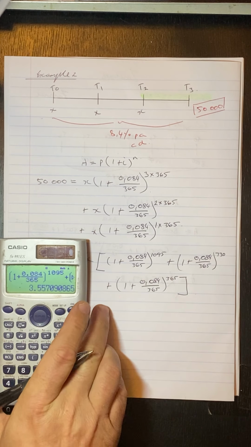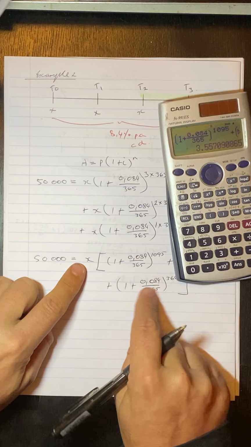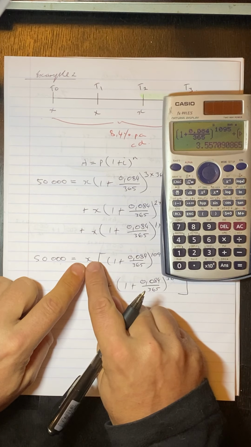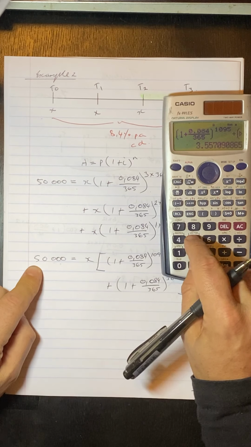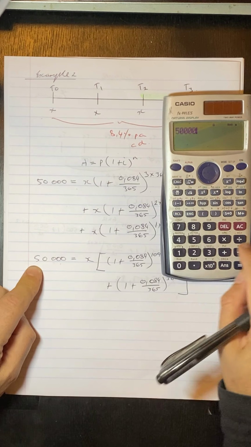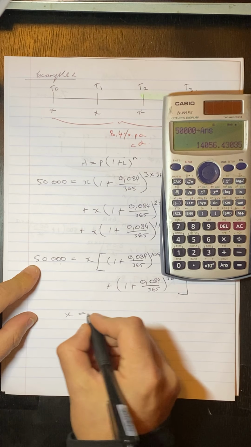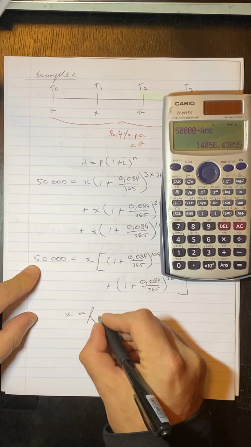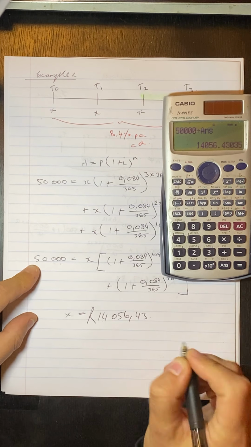Okay, and then we get this answer over here. Now that's going to be over here, and it's x times this number. So to get x on its own, I'm going to divide by that thing. So I'm going to say 50,000 divided by that, and we get x is equal to 14,056 Rand and 43 cents.